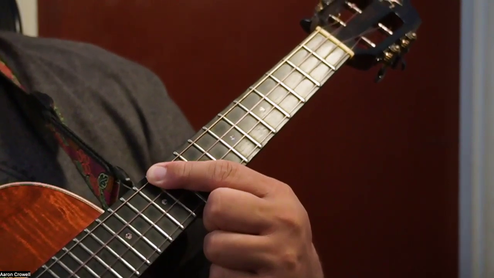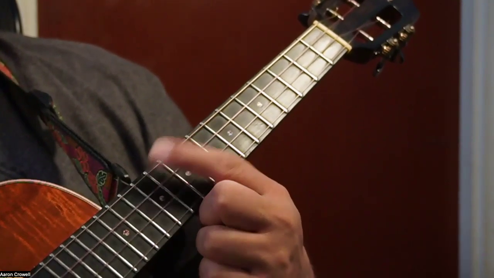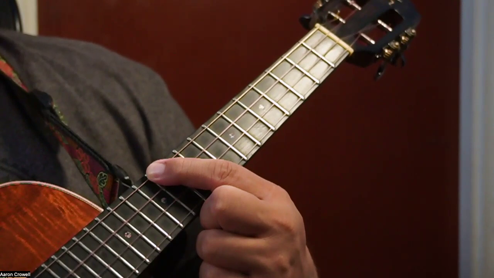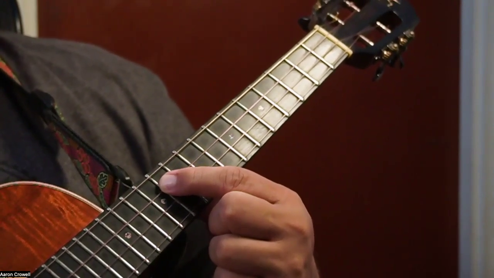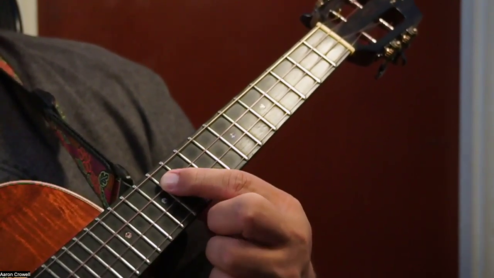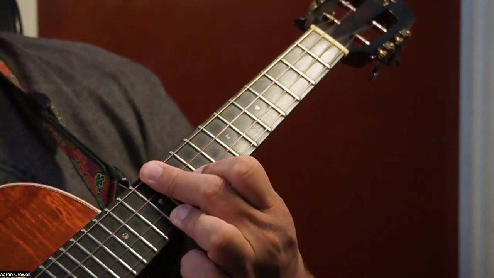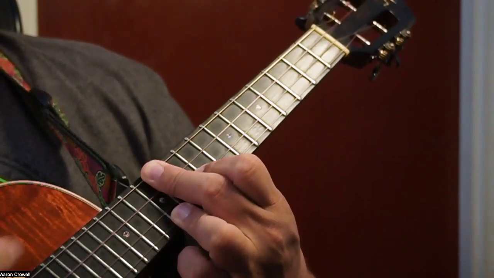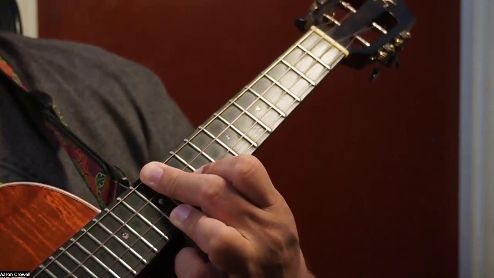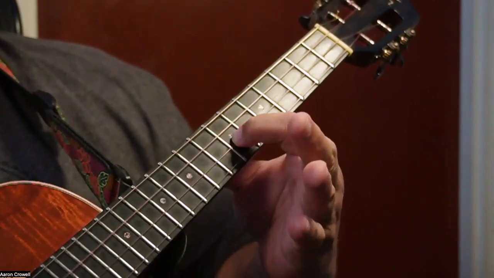From here, we go where? 4th away from this. That's right. Okay, 3rd string. 3rd string looks like this. And we're starting to see the pattern, right? We're going backwards. 3 frets over, root on 2.